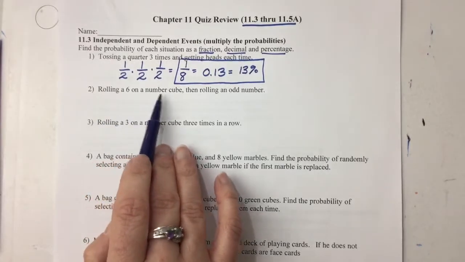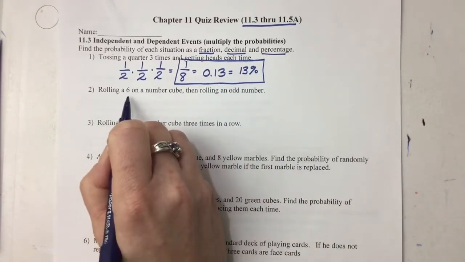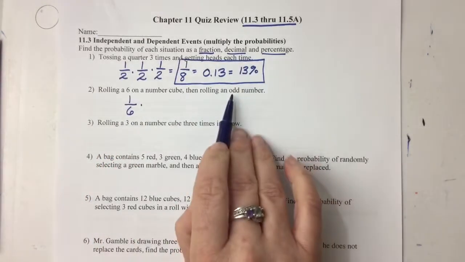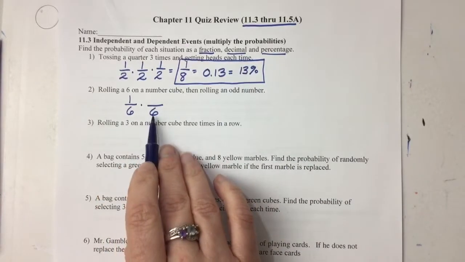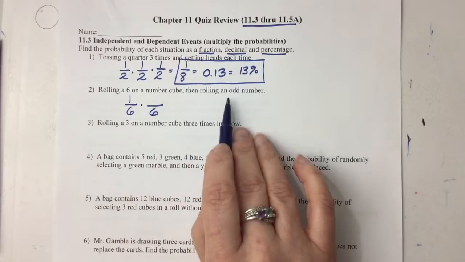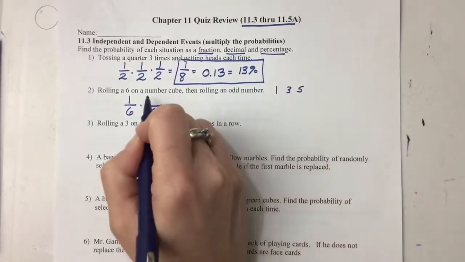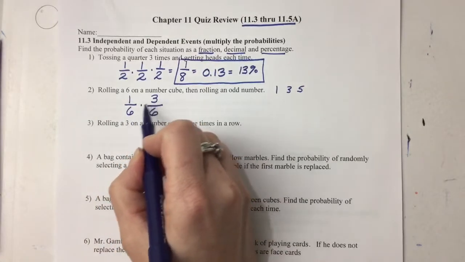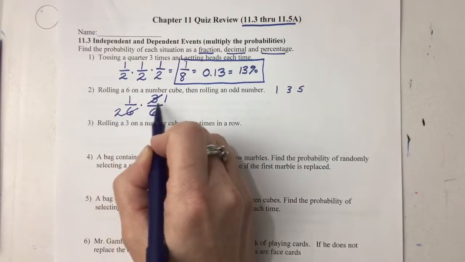Rolling a 6 on a number cube, then rolling an odd number. Rolling a 6 on a number cube, there is 1 six out of 6 sides. Then rolling an odd number. The next time you roll the number cube, there are still 6 sides, so the denominator stays. How many odd numbers? Well, you have 1, 3, and 5. So 3. Remember, when you are multiplying fractions, you can cross cancel. Looking diagonally, I can divide both 6 and 3 by 3. So that would be a 1, and that would be a 2.